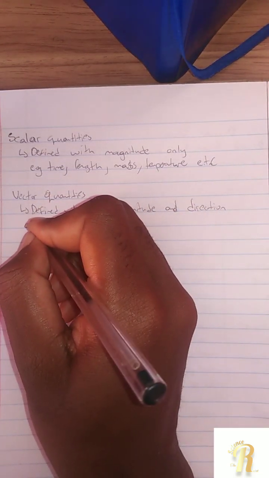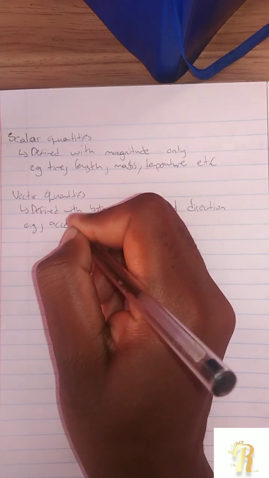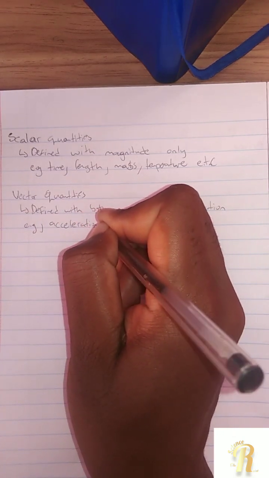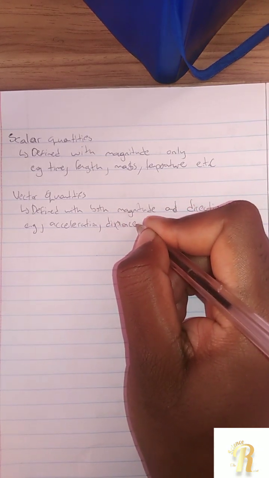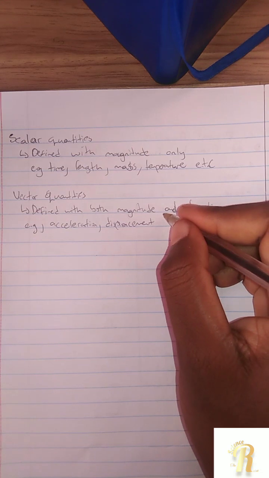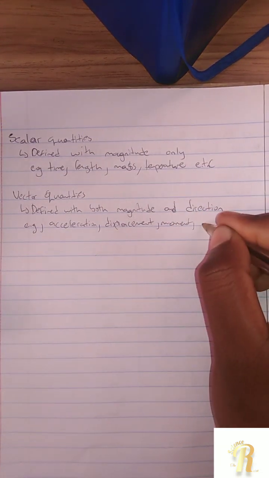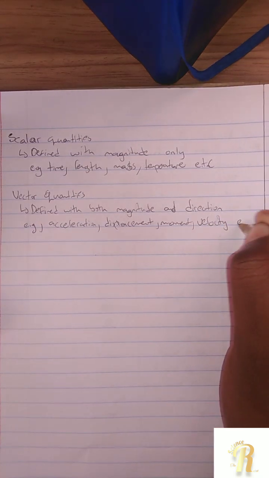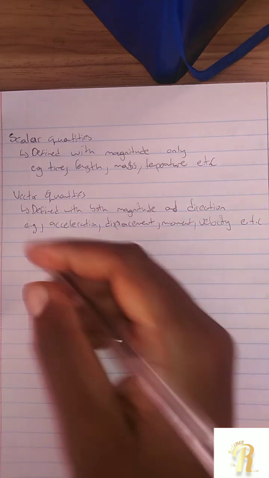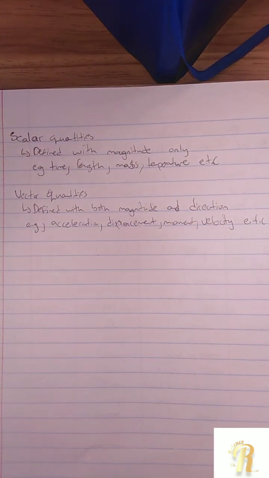For example, we have acceleration, displacement, moment, and velocity, etc. So these are the scalar quantities and the vector quantities.